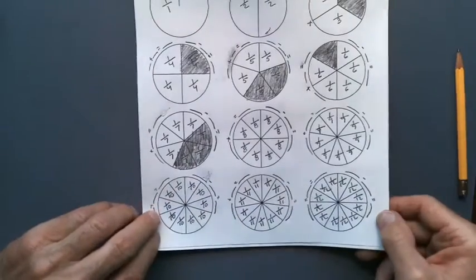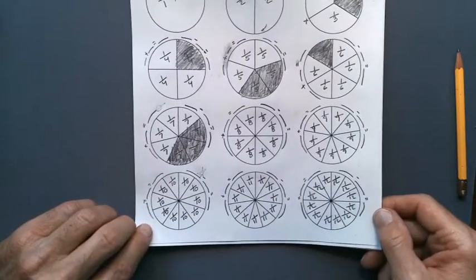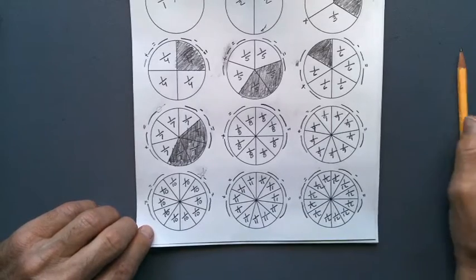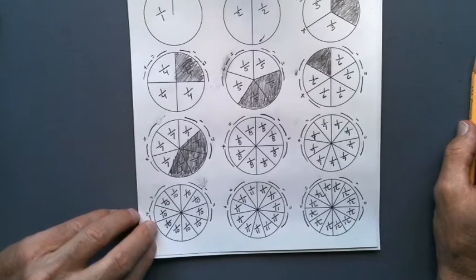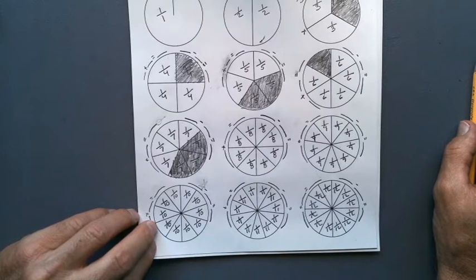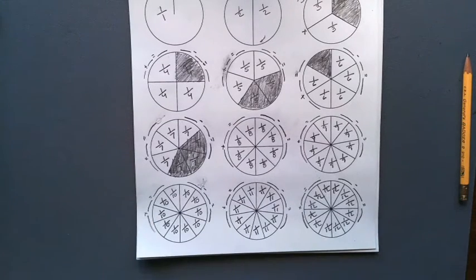It'll both be good math and show that you can understand how to add and subtract unit fractions to come up with sums and differences based on the models, these circle models. Good luck with that, and I look forward to getting this back and seeing how well you did.